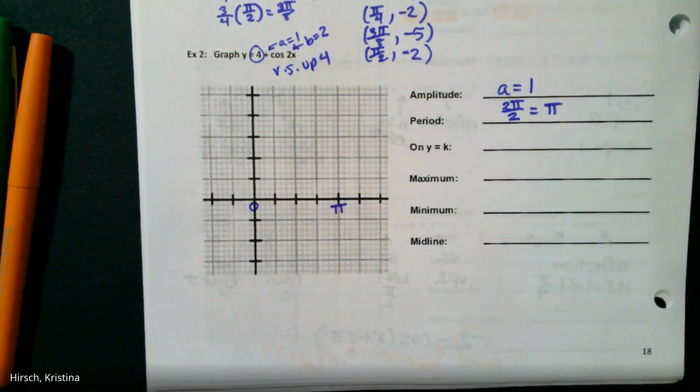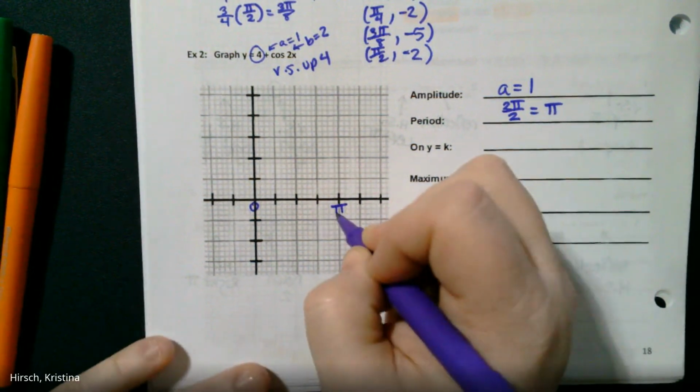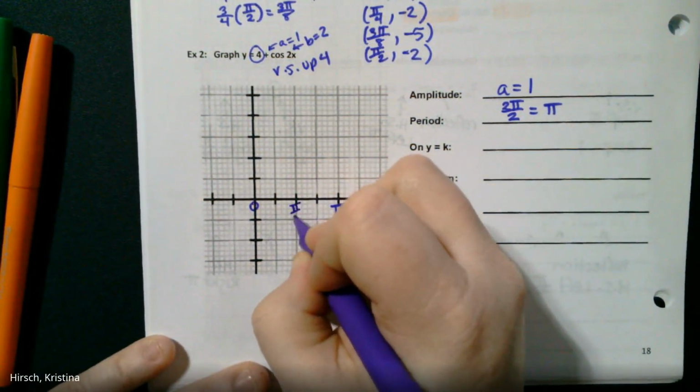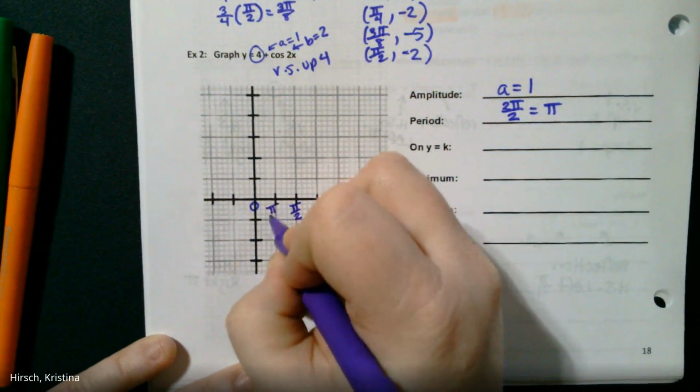Now, for me, I like to count. I'll still show you how to do it in the calculator as well, but half of pi is pi over 2. Half of that is pi over 4.